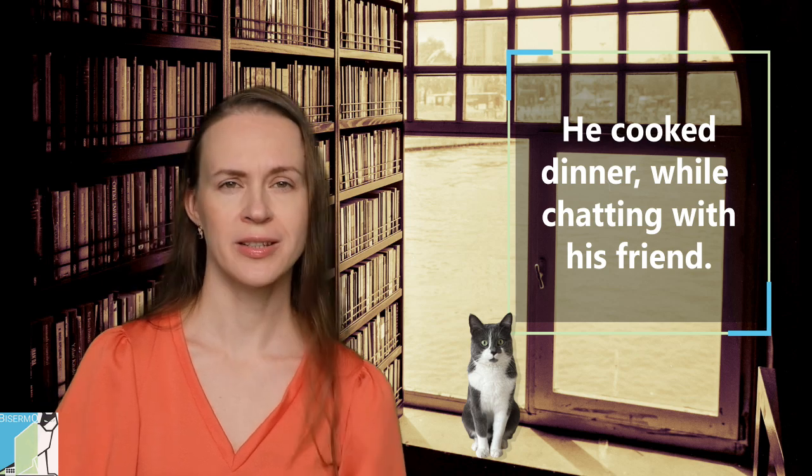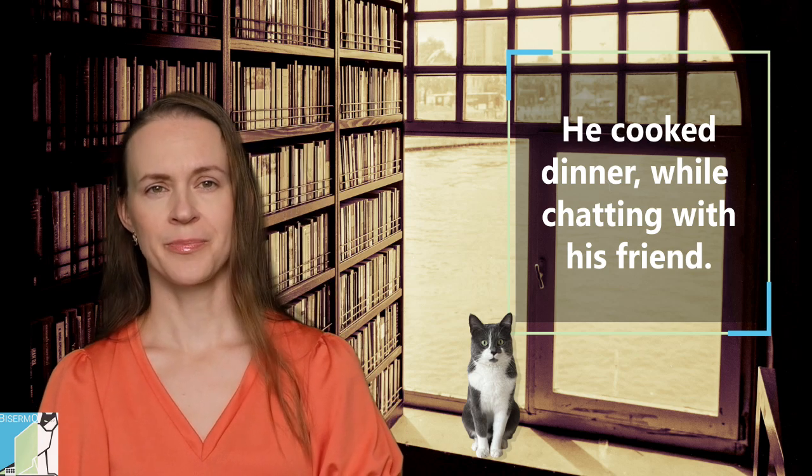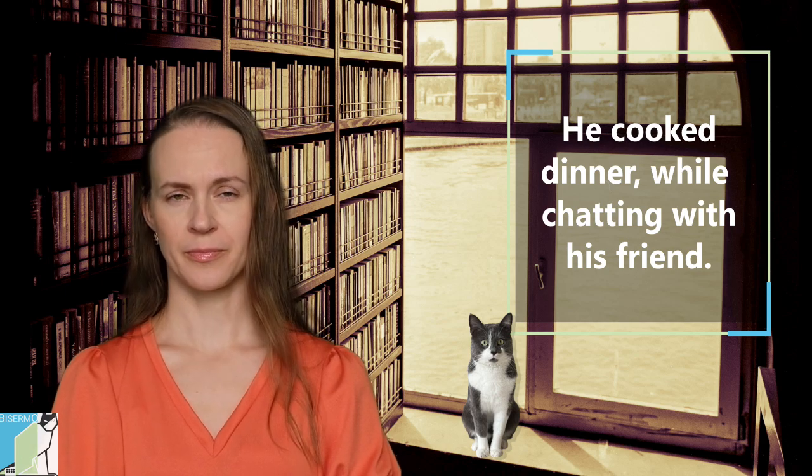Now I want to use the present participle because I have two actions together and these actions are done by the same person. So I say he cooked dinner while chatting with his friends. Chatting with his friends, our present participle.